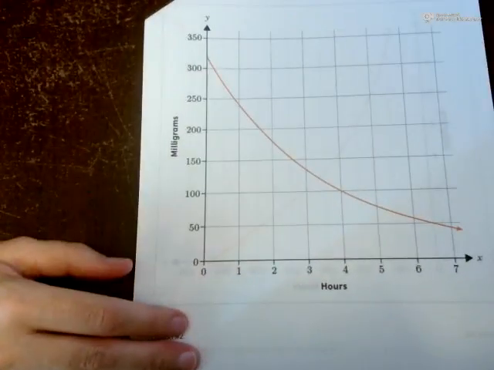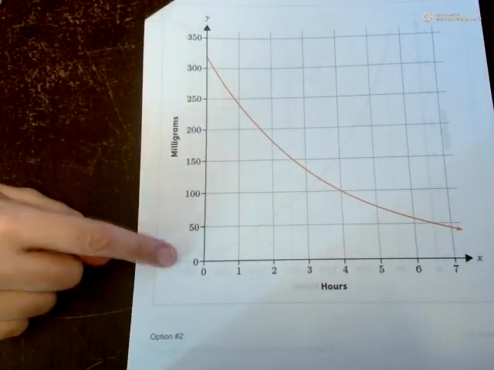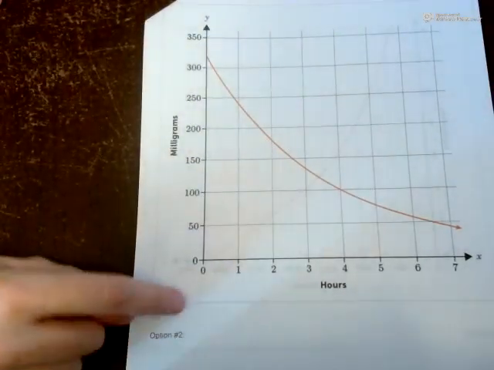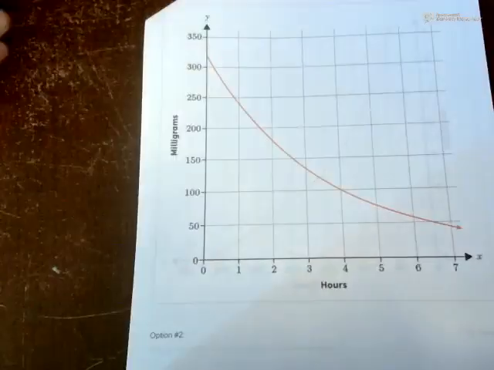I'll go back and show you again because sometimes they mess with the order. You can't just say, oh, it's number 1, because on Mom Bawb's paper it was number 1. It's this one that looks like this. So it has, for milligrams, 0 to 350. For hours, it has 0 to 7, and it's got a swoop like that.